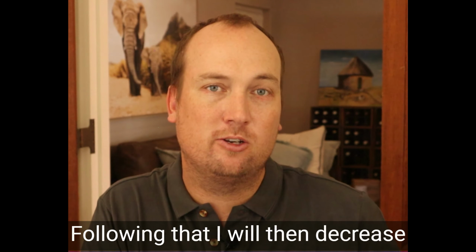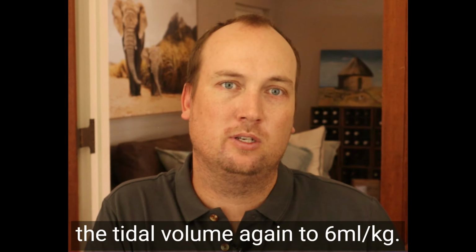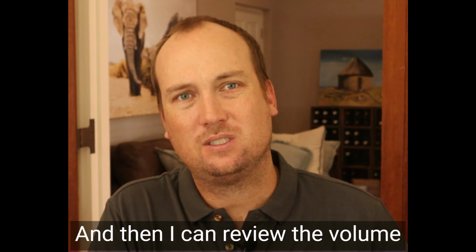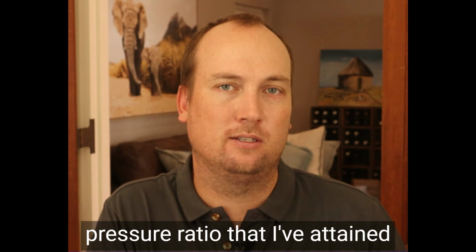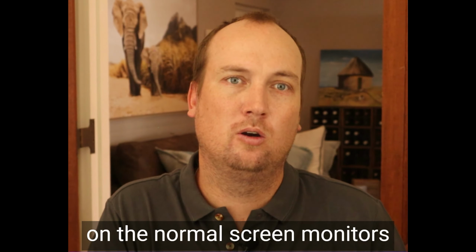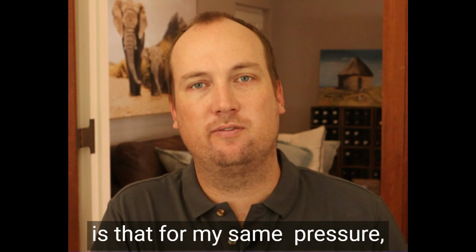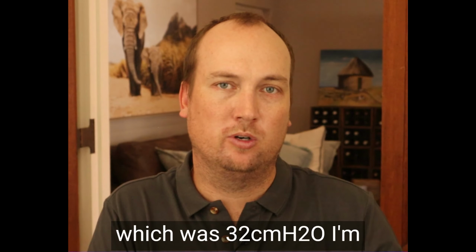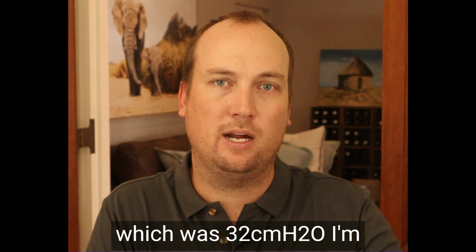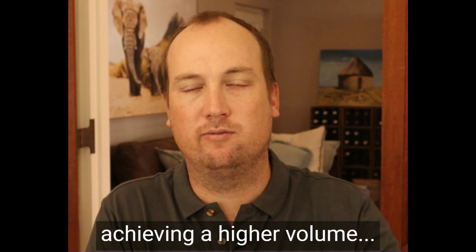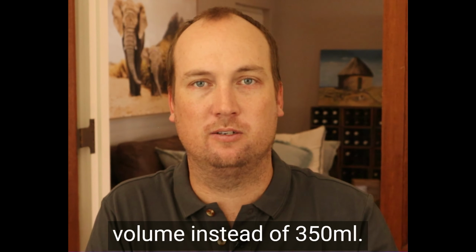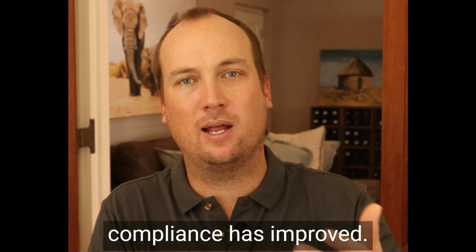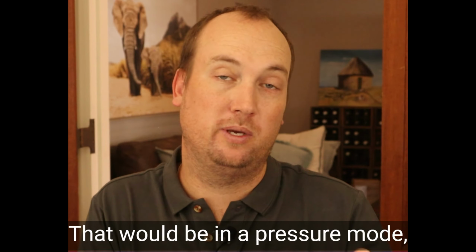Following that, I will then decrease the tidal volume again to 6 mils per kilogram. And then I can review the volume pressure ratio that I've attained on the normal screen monitors or on the compliance curve. And what I'm hoping to see now is that for my same pressure, which was 32 centimeters of water, I'm achieving a higher volume. Say now I'm achieving 450 mils volume instead of 350 mils. So that tells me that the compliance has improved. That would be in a pressure mode.